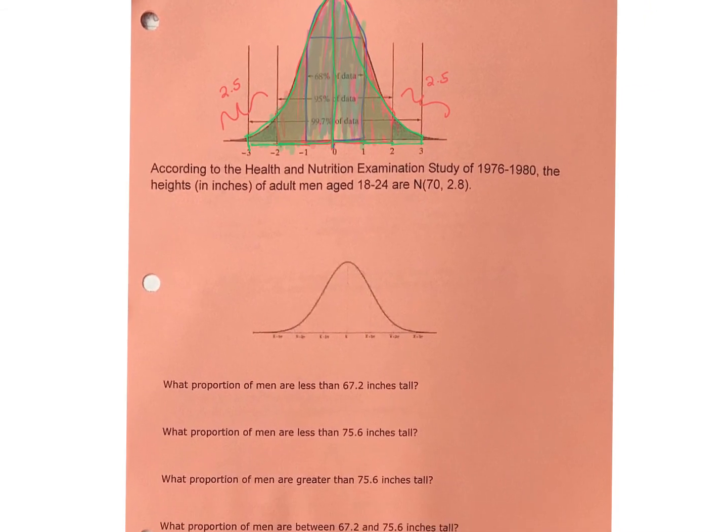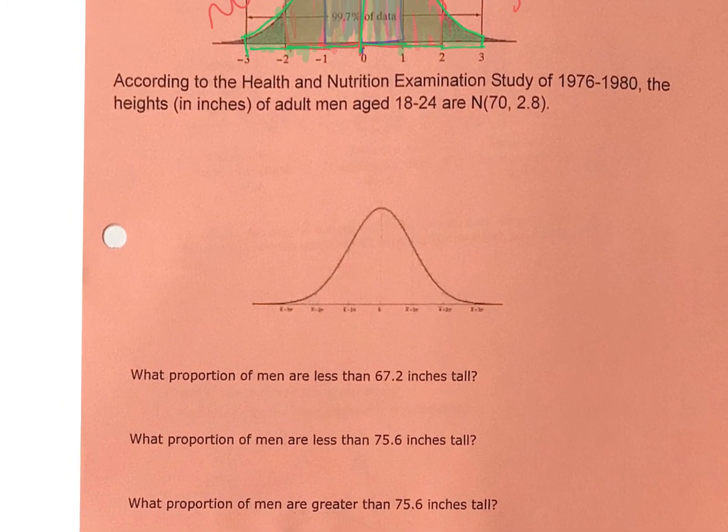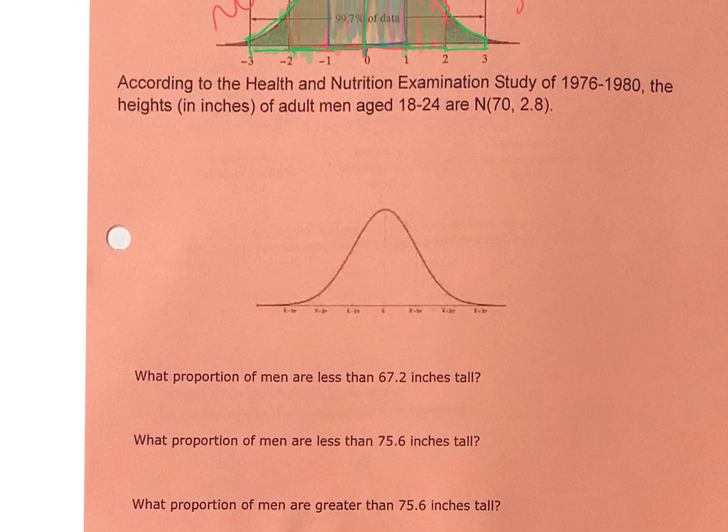All right, there's our multicolored 68, 95, 99.7. But let's look at this example and talk through some examples here to help you see how you apply that information. We're going to write some new numbers there.